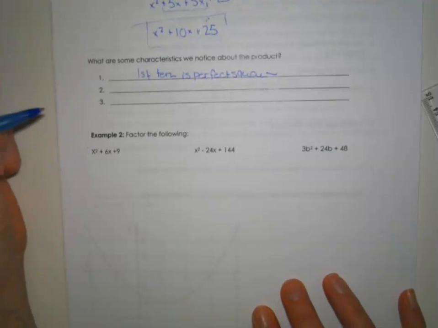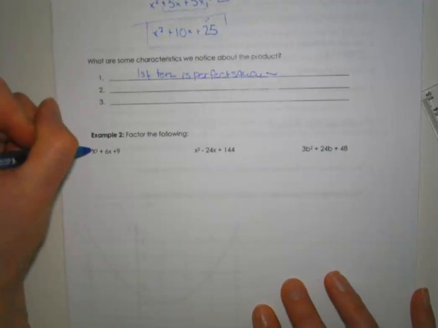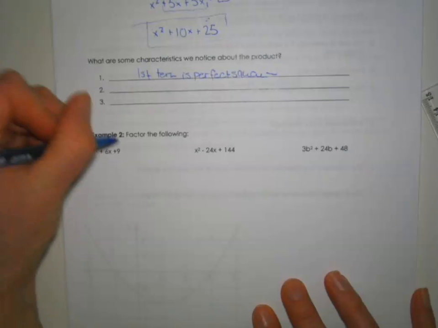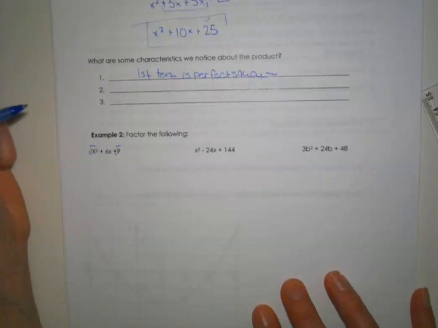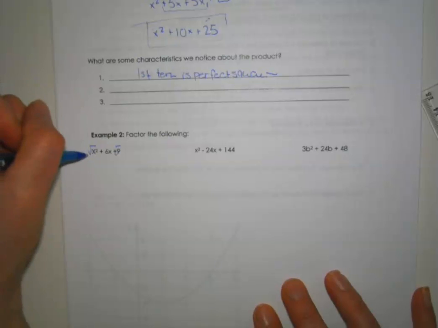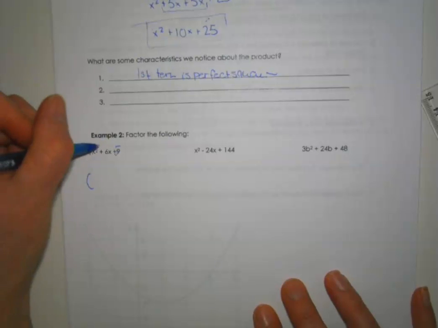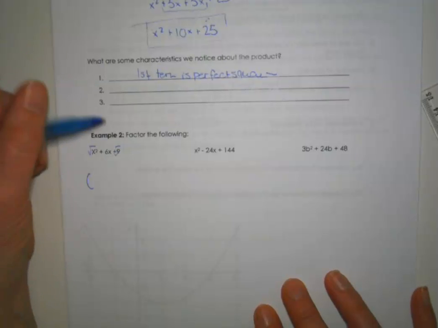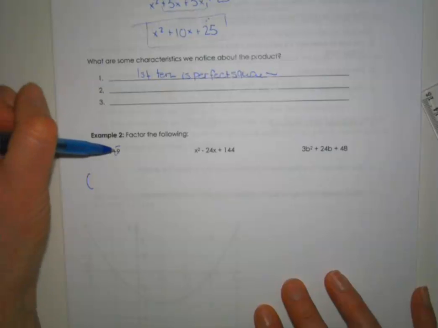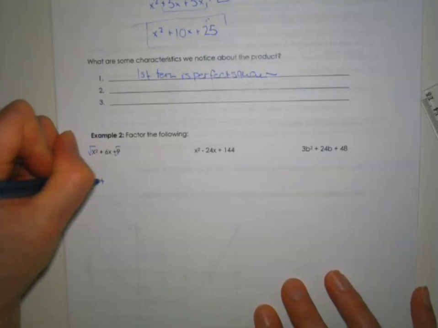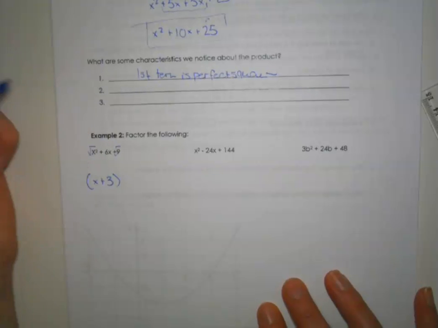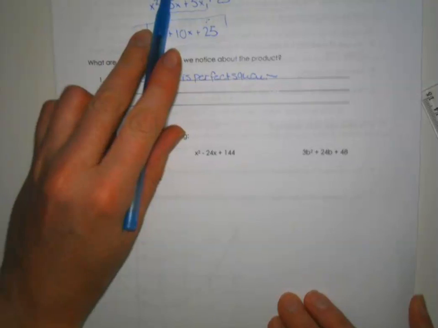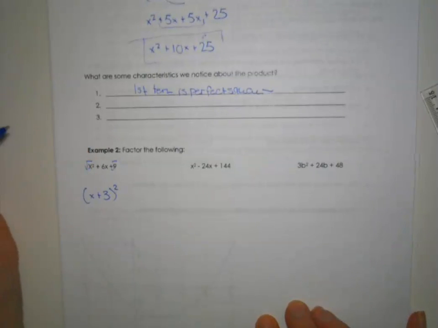So we have x squared plus 6x plus 9. So we look at this one and see that's a perfect square. And we look at this one and see that's a perfect square. So basically that means when we factor this, we know that our brackets are going to be the square root of 9, which is 3, and the square root of x squared, so x plus 3. And it's going to be x plus 3 times x plus 3, just like we saw up here, right? So we can just say x plus 3 squared there.